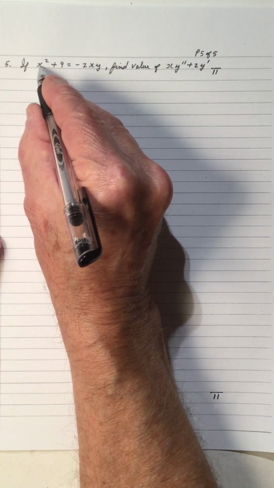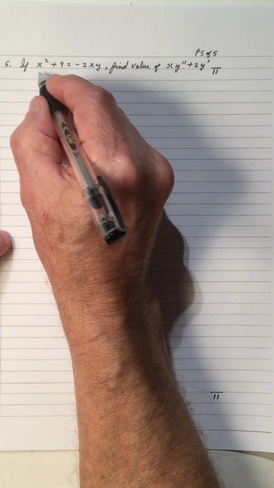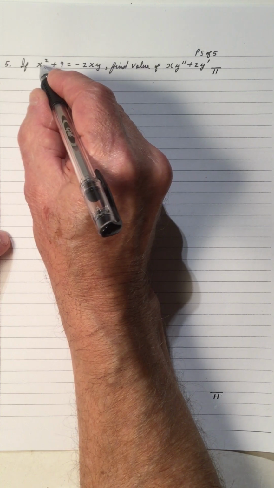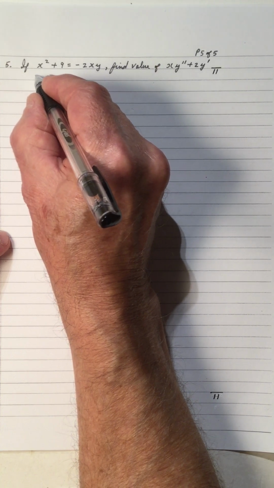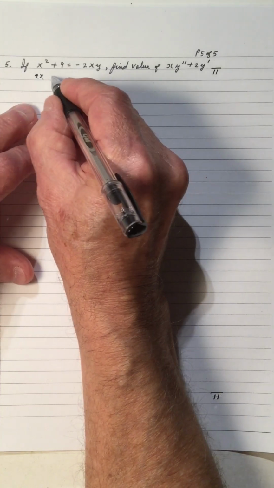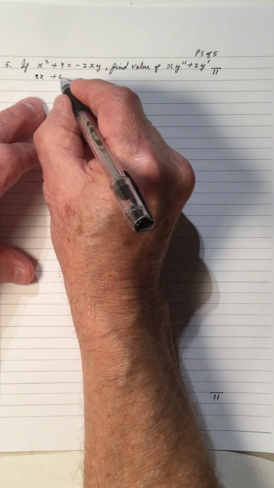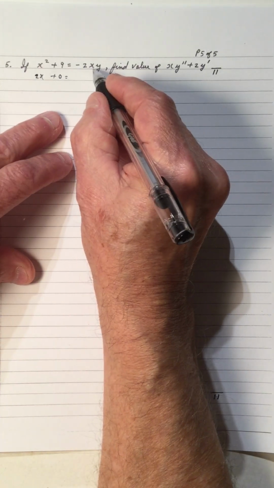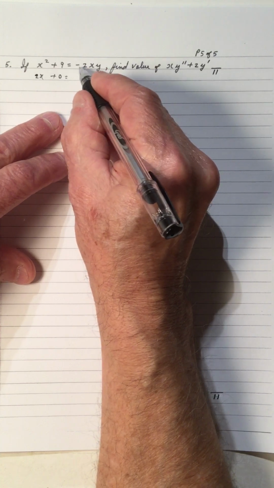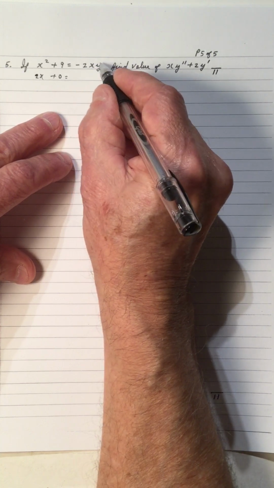So the first derivative here gives us, we're going to get d/dx on this, so we get 2x. Derivative of 9 is constant 0. And we got a product, so this is negative 2x is the f, and that's the g.